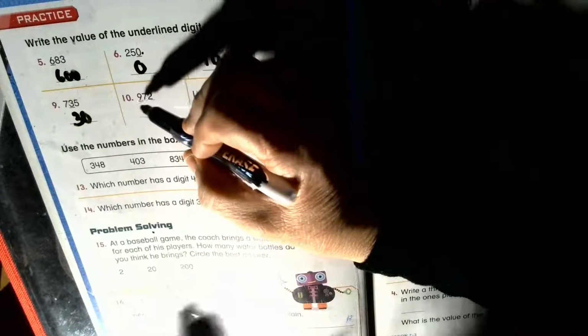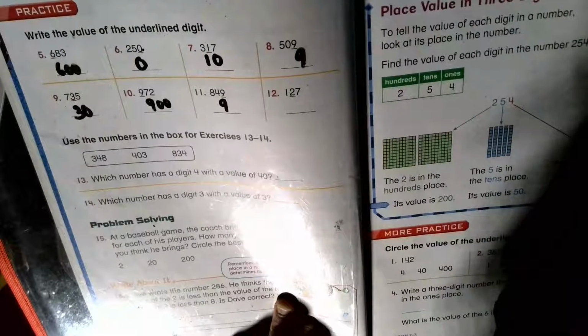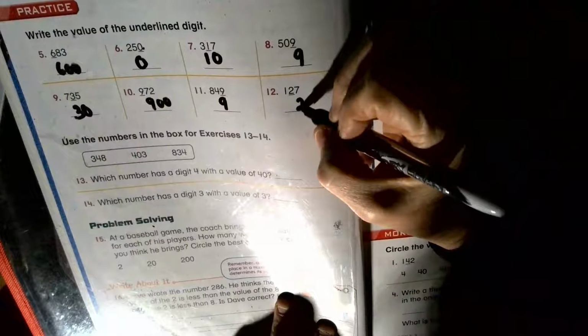972. What do you think it would be? If you said 900, you are correct. Why don't you try the next one by yourself? What is the value of the 9? Write your answer. Did you write 9? If you did, you're right, because that 9 is in the ones column and it's only worth 9. Do the same thing for 12. What is the value of the 2? I'm going to give you a couple of moments to write your answer. If you wrote 20, you're right, because this is 2 tens or 20.